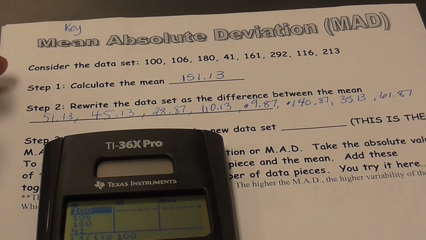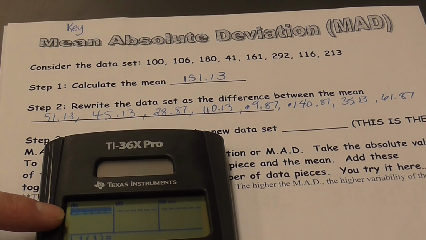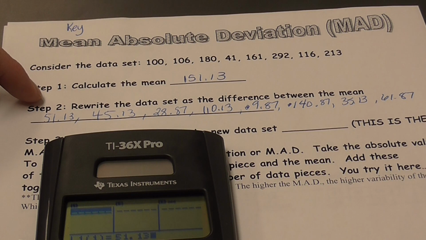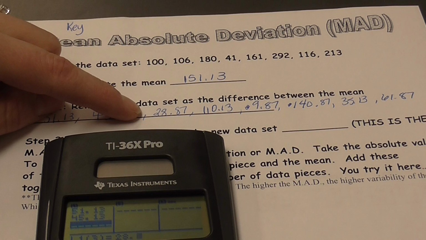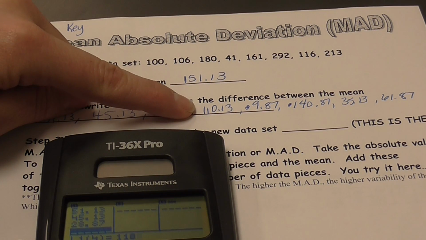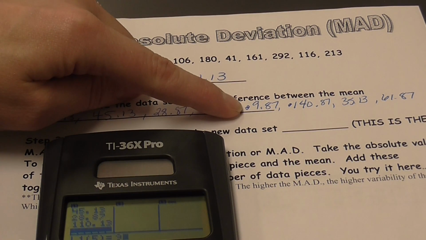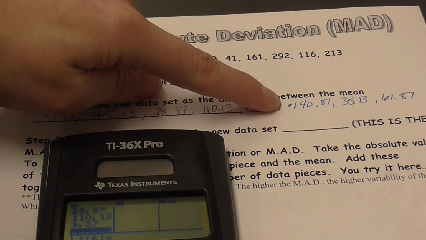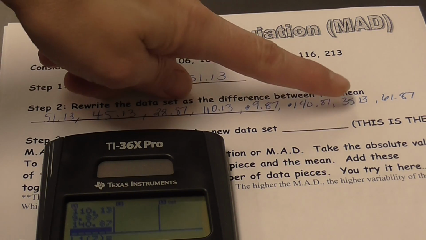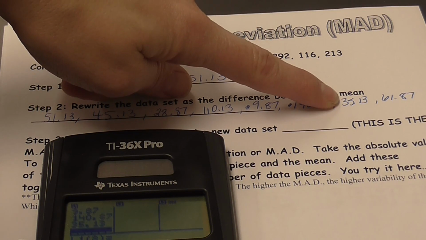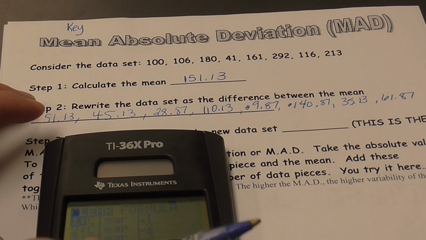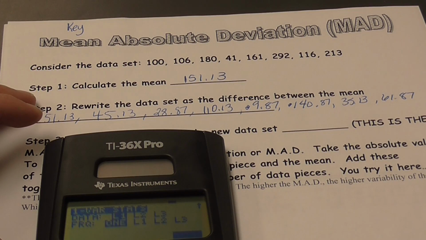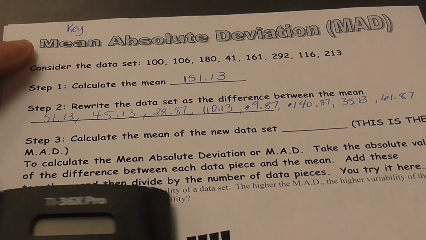I'm going to clear the old list by clicking data twice, and put the new data list in my calculator. 0.87, 110.13, 9.87, 140.87, 35.13, 61.87. And then I'm going to hit second data again, go to one variable statistics, and get the mean of that, 60.37.